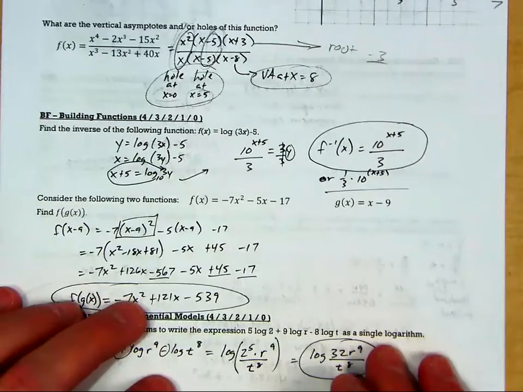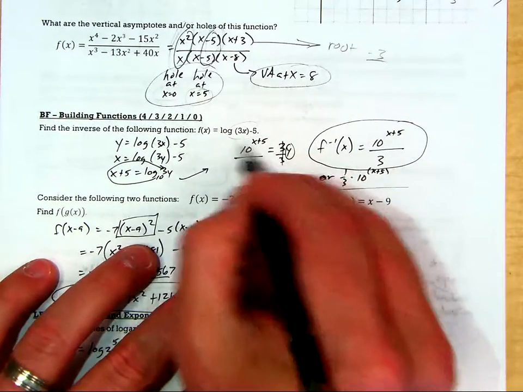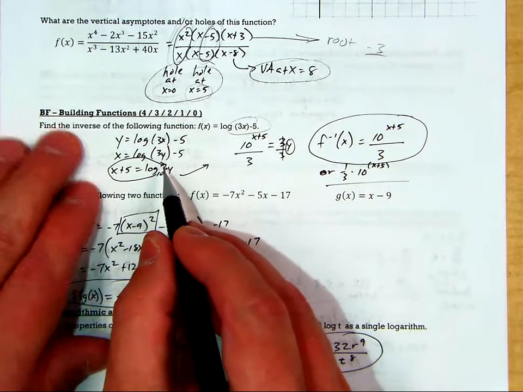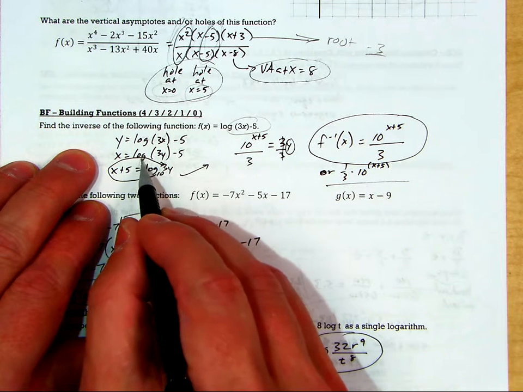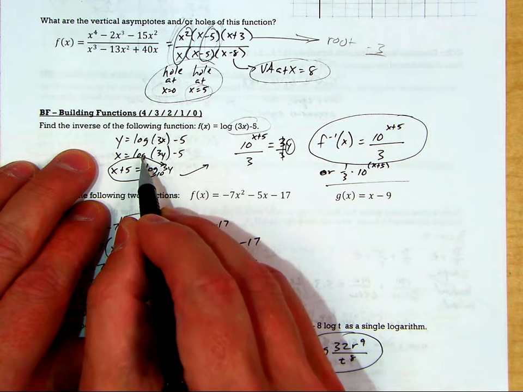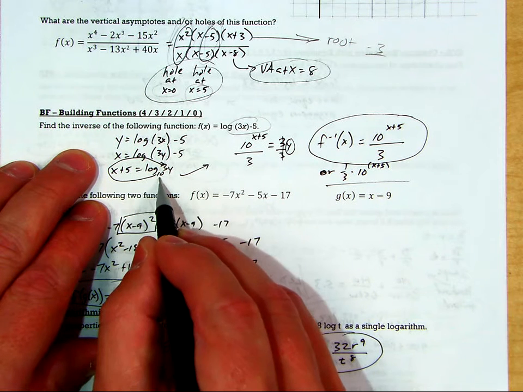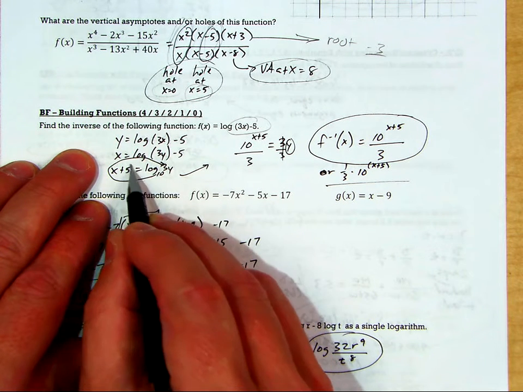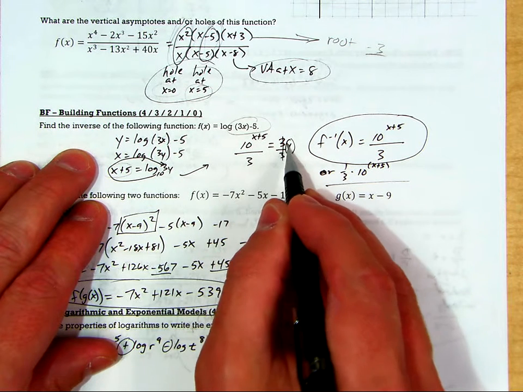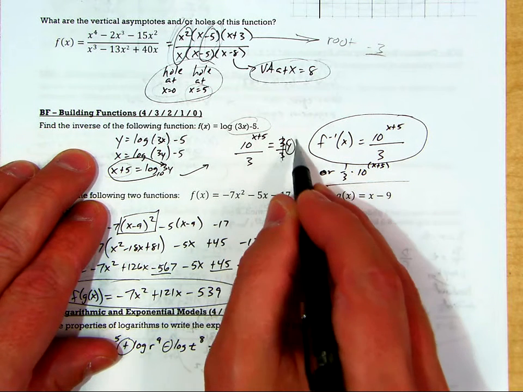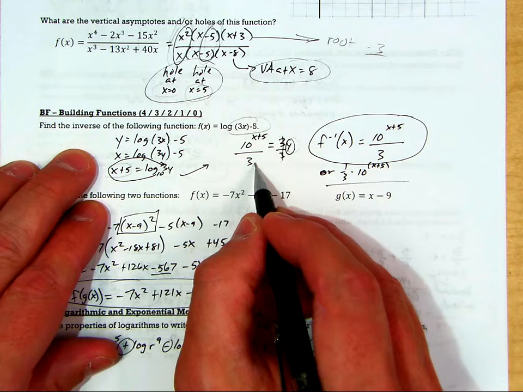Okay, building functions. How do you find the inverse of this? It's all shown right here. Swap x and y, and then realize this is logarithmic. What's the inverse of a logarithmic? With base 10, it's 10 to this power equals 3y. So 10 to this power equals 3y. The last step to isolate y is divide by 3.